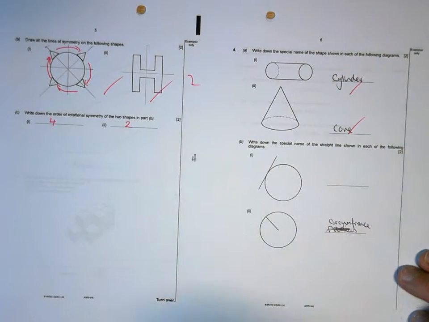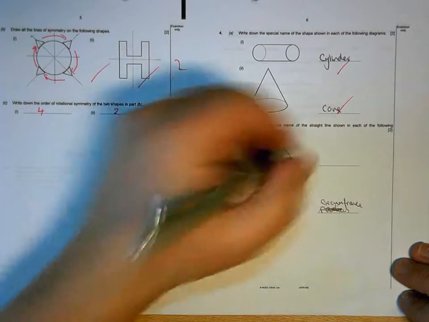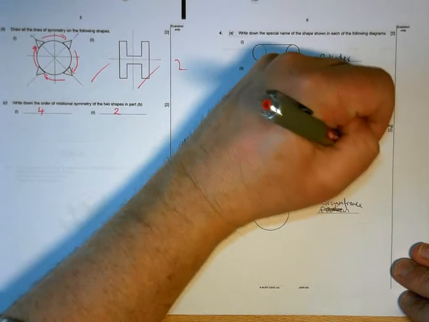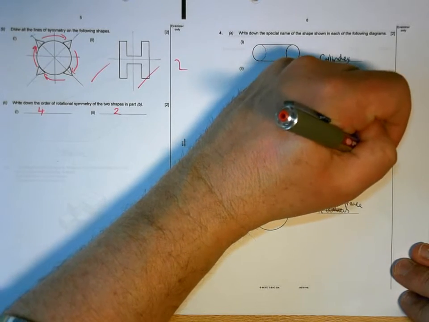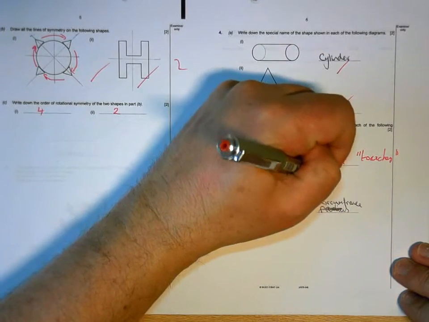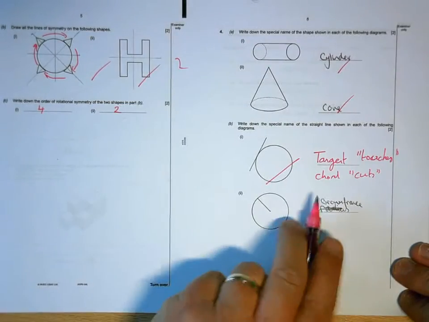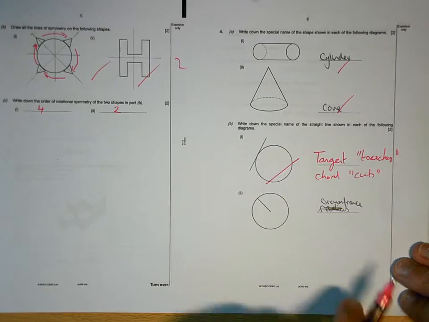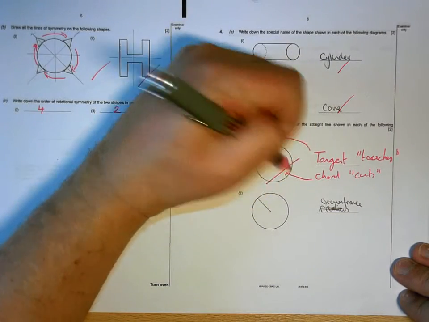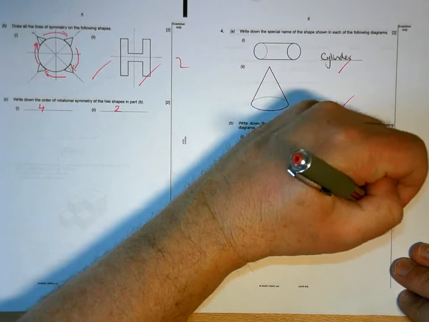Cylinder and cone are correct. These 2 aren't, so this is something you're going to have to learn. That's a tangent. A tangent touches the circle. A chord cuts. So if they ask for a chord, that would look like, that would be a tangent because it's touching the circle. The circumference of a circle is the distance all the way around the outside.